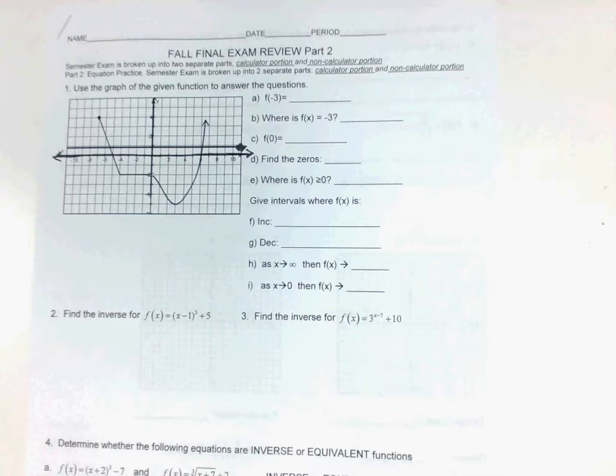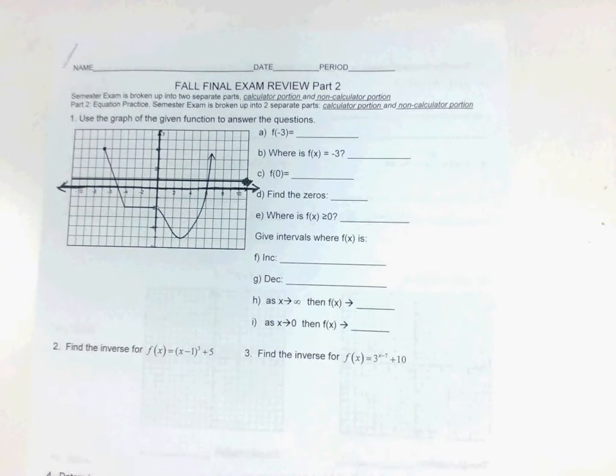When's the last day for late work? Friday. If I have missing homework, I just give you homework, right? Sure. Alright, you ready? So, number 1, you have a little graph.